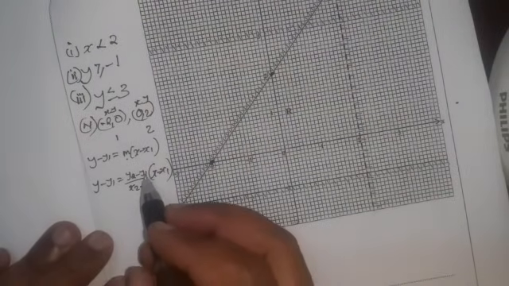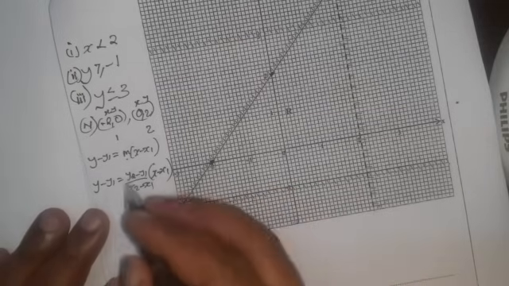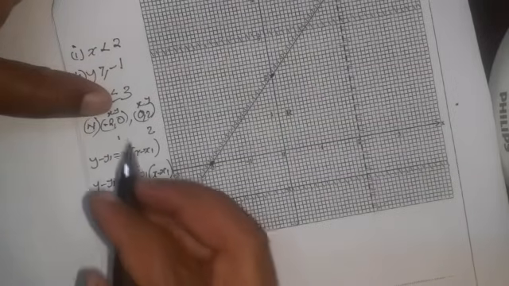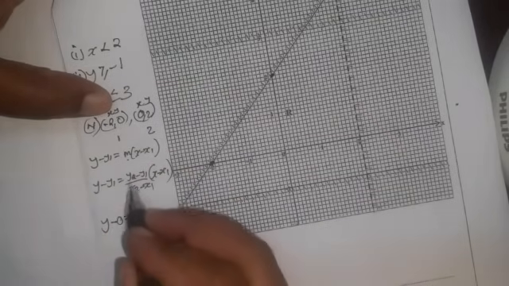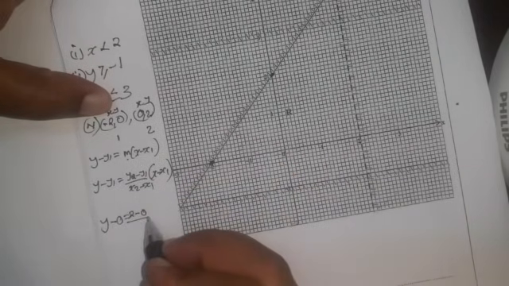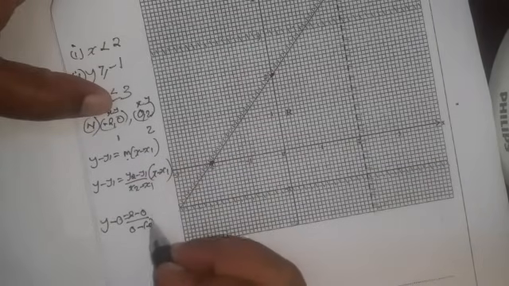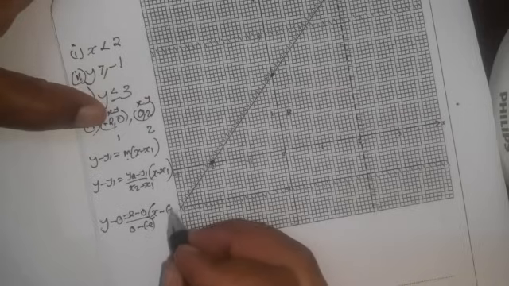Okay, that's what we have been using. Or you can find this separately. In case you're lost or you're getting stranded, you don't know what we are doing, you can get your gradient separately. Alright. So I'll say y minus, what is my y1? I'll come here. What is my 1 here? It's this one. What is my y? 0. Is equal to y2. What is my y2? 2. Minus y1, 0. Over x2, 0. Minus x1, -2. Open bracket, x minus, what is my x1? x1 is -2.